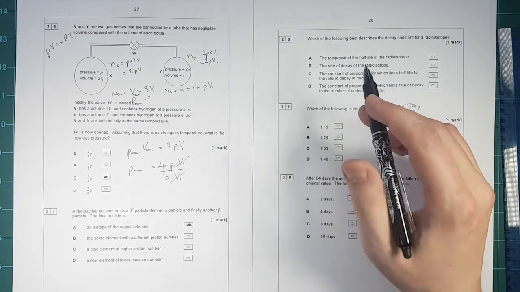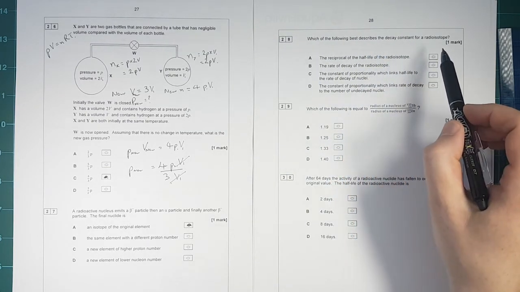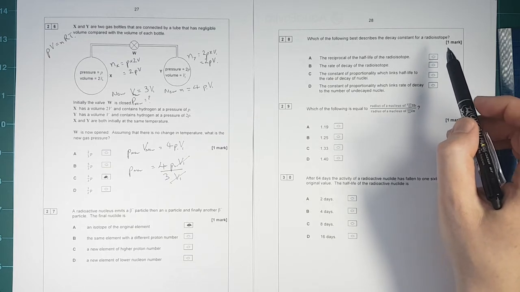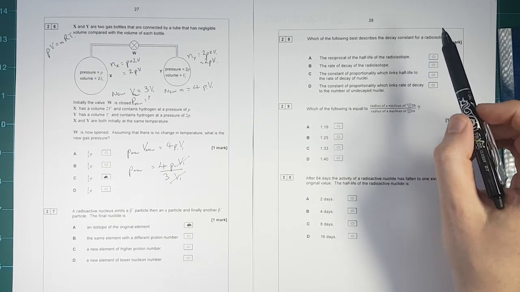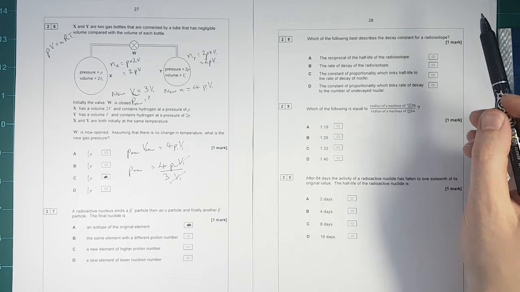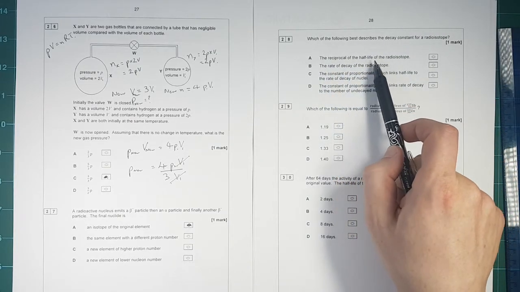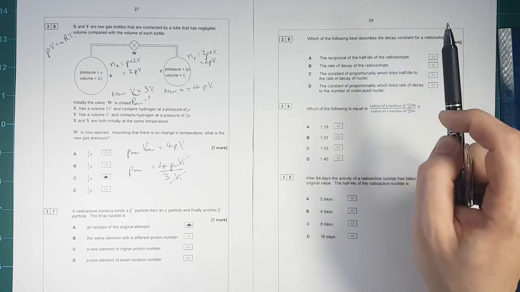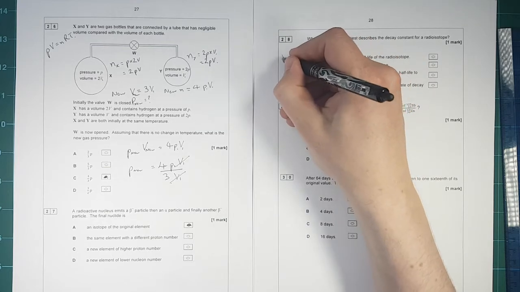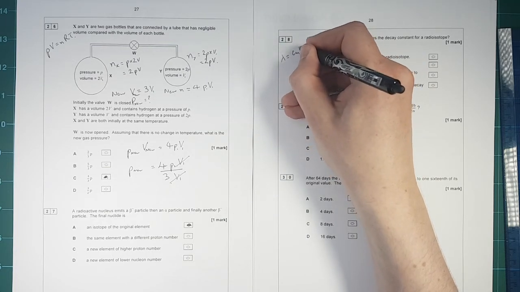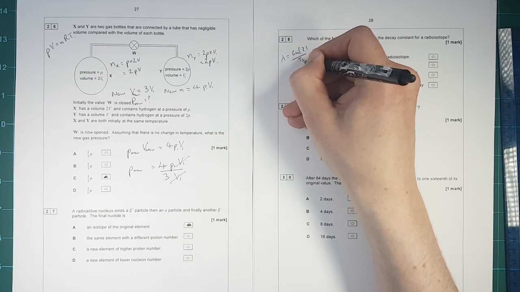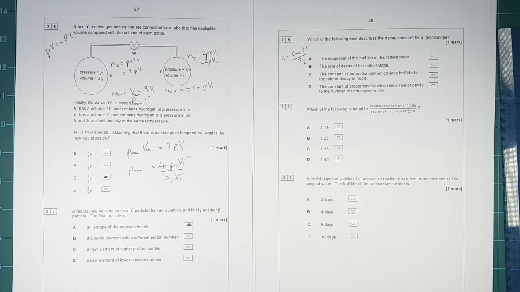Okay. Which of the following best describes the decay constant for a radioisotope? So this is just a book learning question. You need to know it. Reciprocal of the half-life of the radioisotope, not quite, because lambda is equal to ln of 2 over t half, so it's not quite a reciprocal.